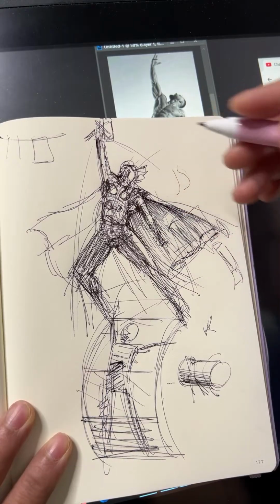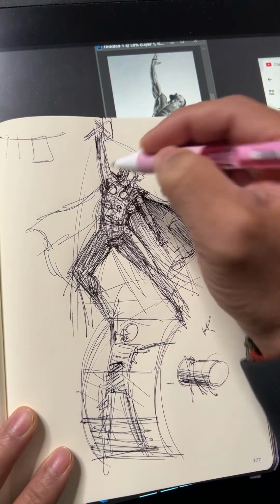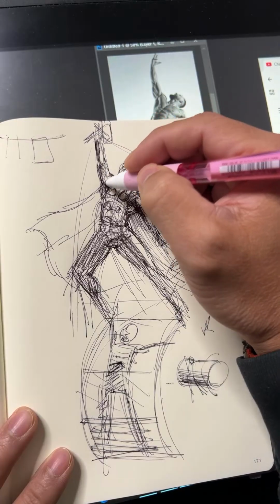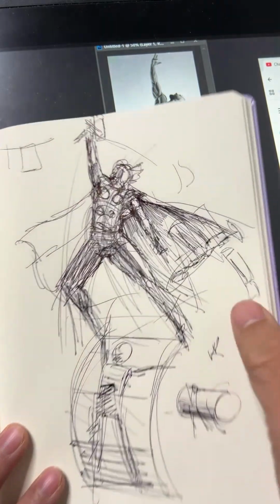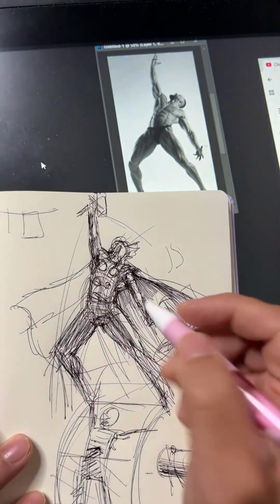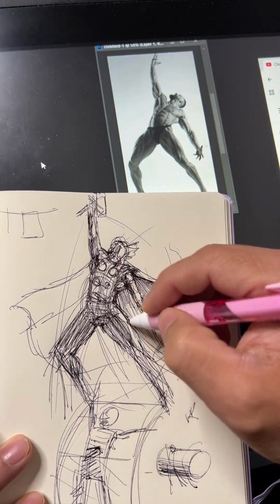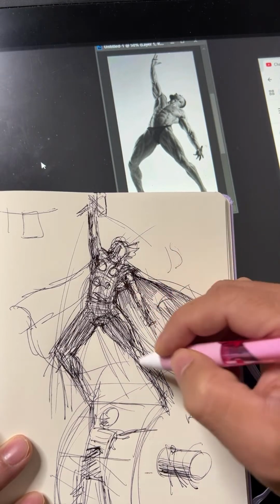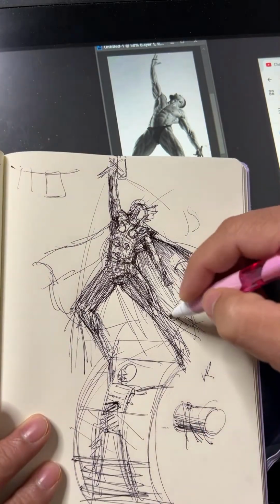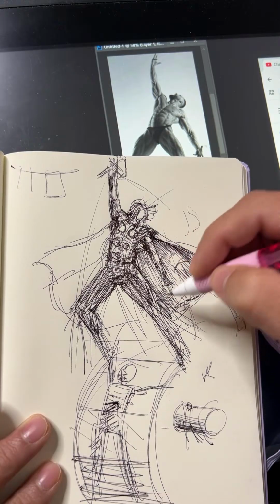I like doing realistic portraits too sometimes, but doing superheroes is one of my favorites. And here I could do a lost and found edge right here.